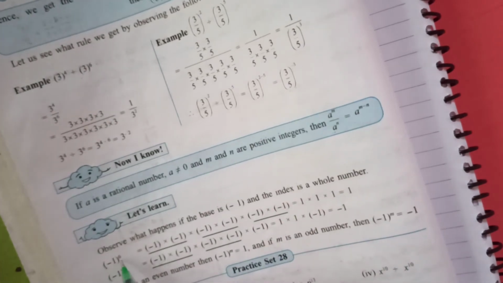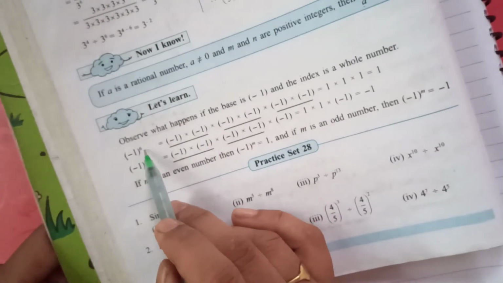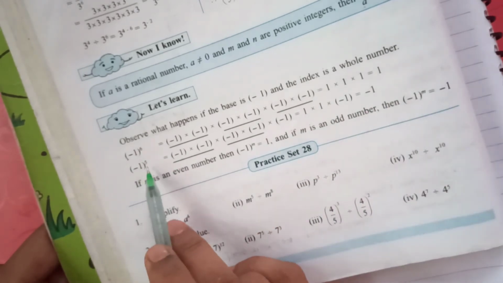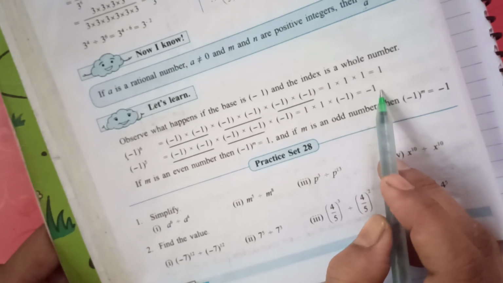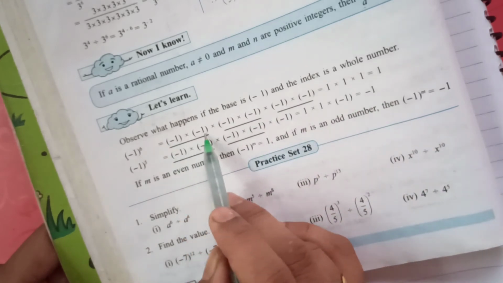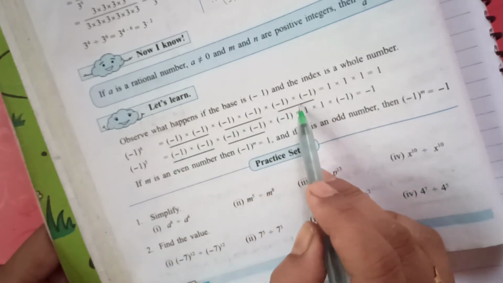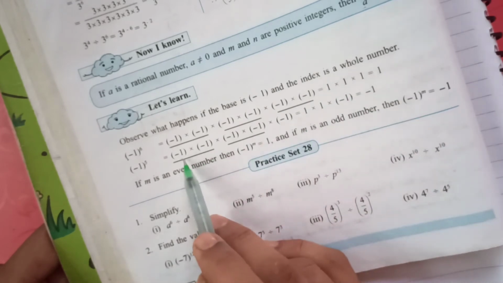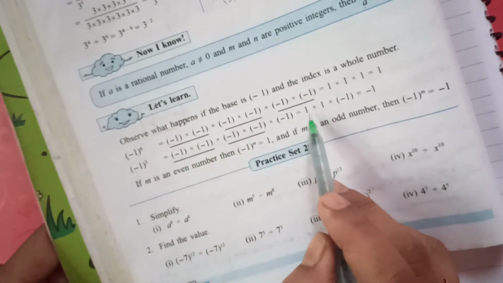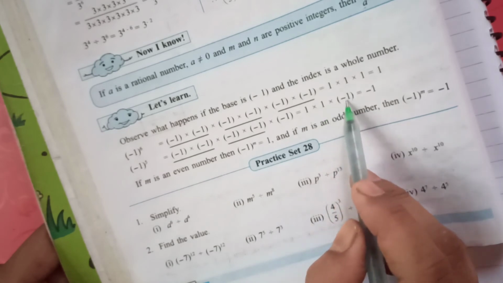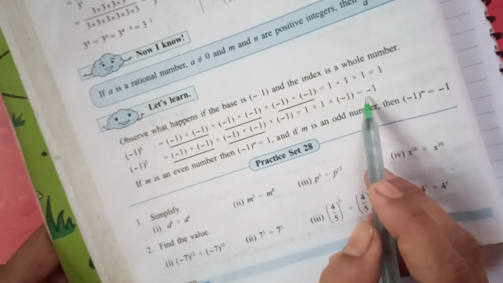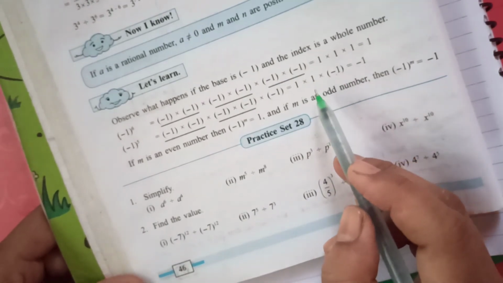See, here minus 1 is given; if the power is an even number, your answer will be positive. If it is an odd number, your answer will be negative. Minus minus plus, minus minus plus minus, so all the pairs become plus 1, but this one is remaining, so it is minus 1.